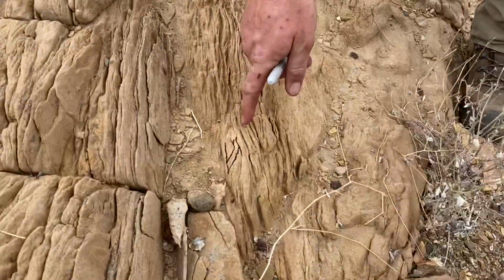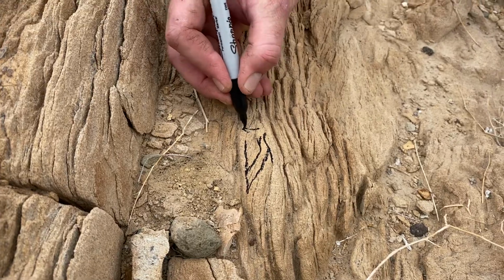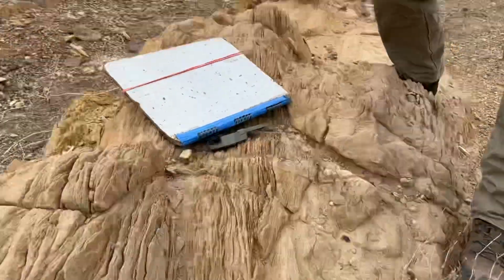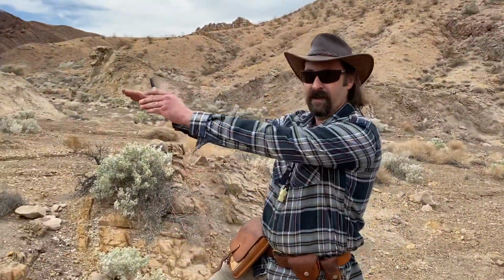So I sketched out the cross beds there, so you can see the concave up is this direction, okay? So stratigraphic up is this way. So if our beds are dipping to the south and stratigraphic up is that way, these beds have been overturned.